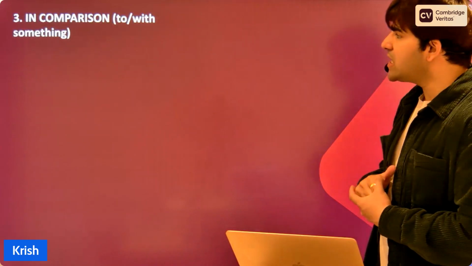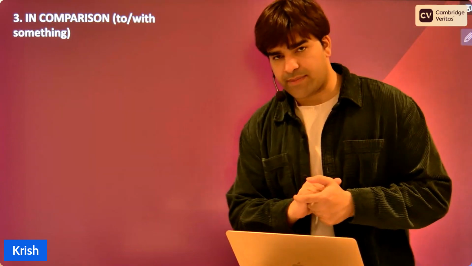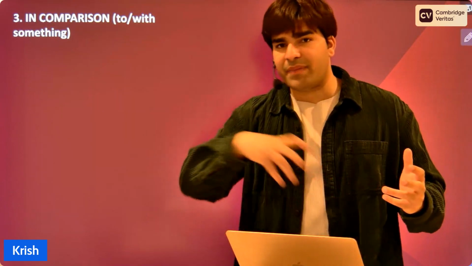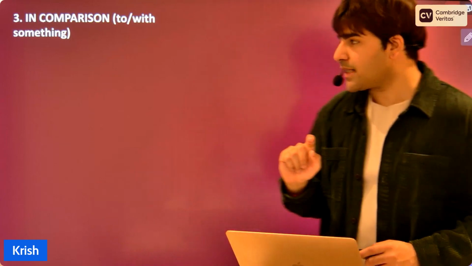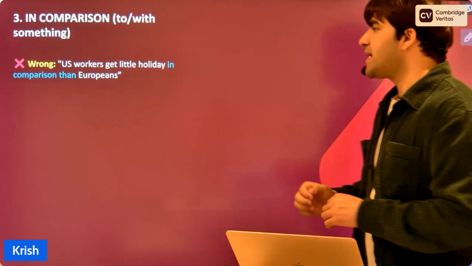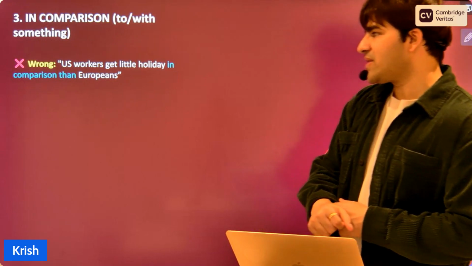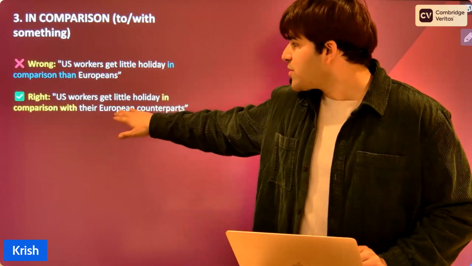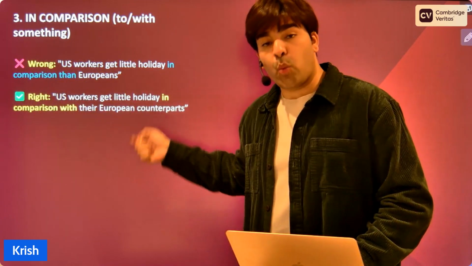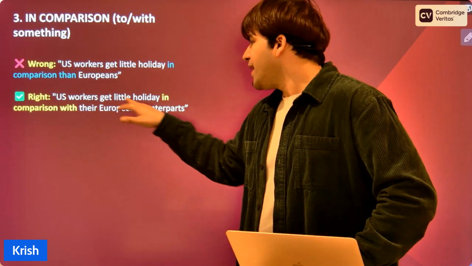Type 3, please have a look. Type 3 here is "in comparison." Again, the same thing: in comparison to something or in comparison with something. The incorrect sentence is: US workers get little holiday in comparison than Europeans. "In comparison than" is an absolutely incorrect phrase. The correct version is: US workers get little holiday in comparison with or in comparison to their European counterparts.